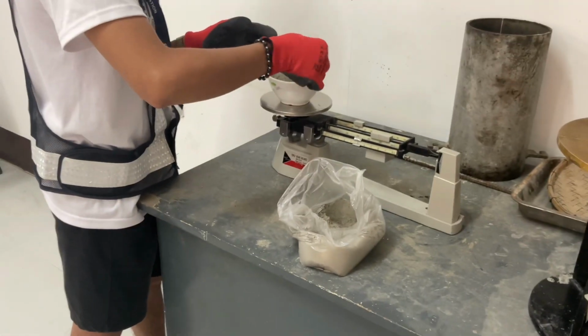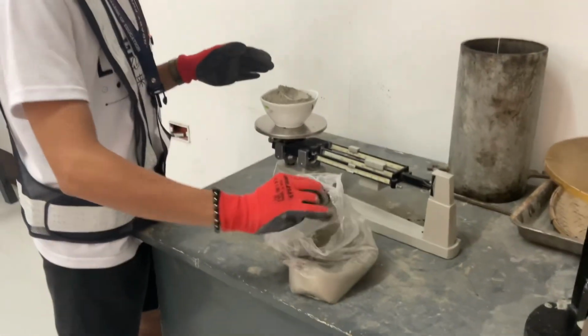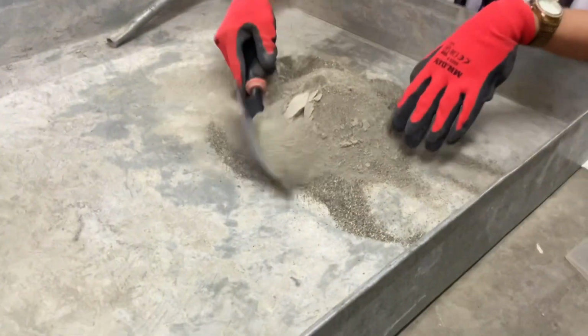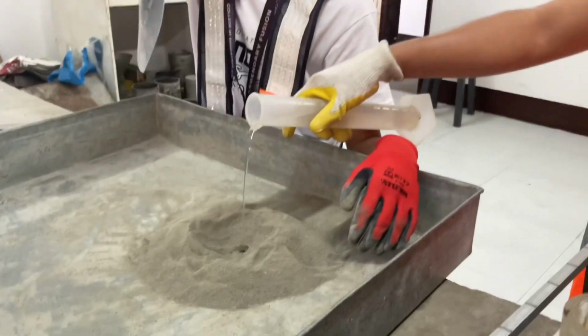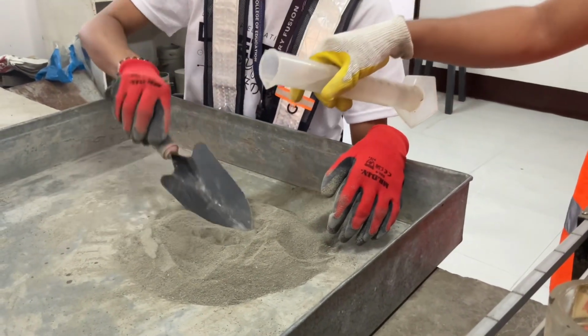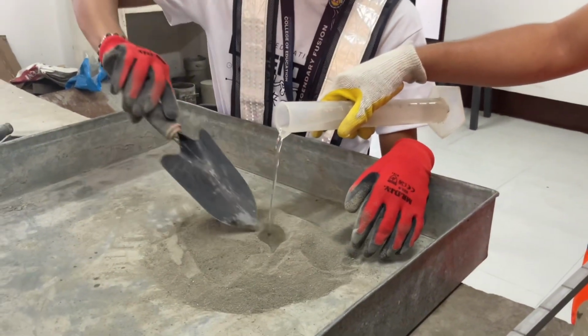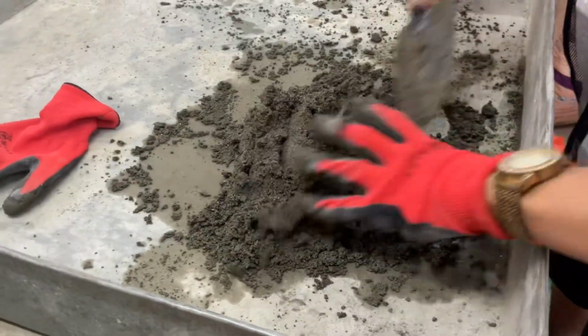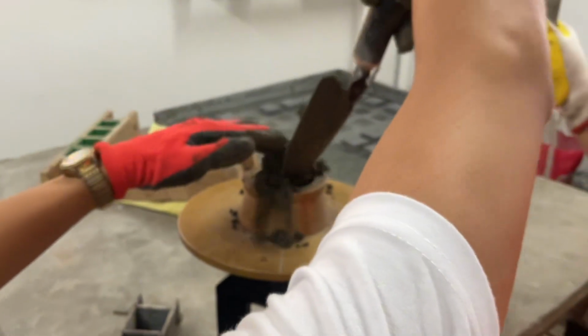After gathering everything we need, we begin by preparing a mortar mix using specific proportions of cement, standard sand, and water as per the test standard. We thoroughly mix the dry ingredients before adding water. We then add the water to achieve a desired flow consistency for the mortar. Next, we fill the mold with fresh mortar and compact it using the tamping rod according to the standard procedure.